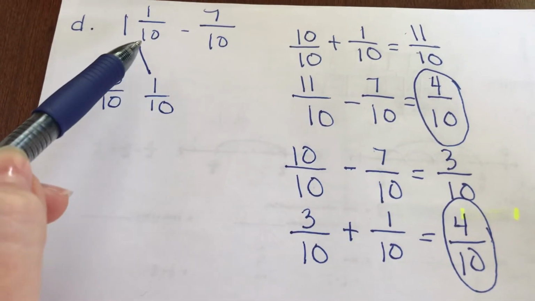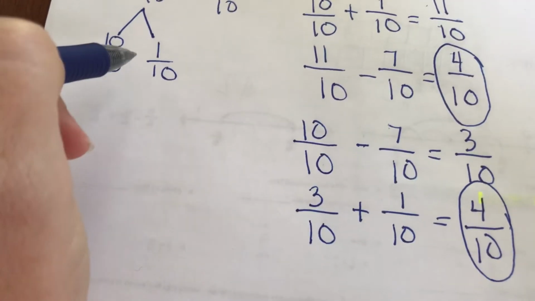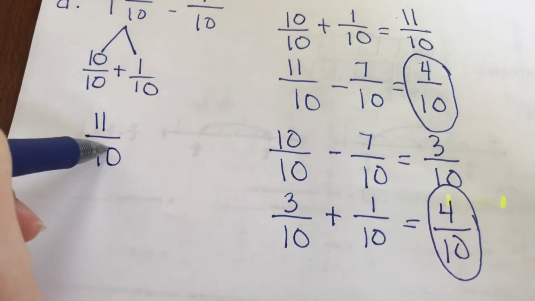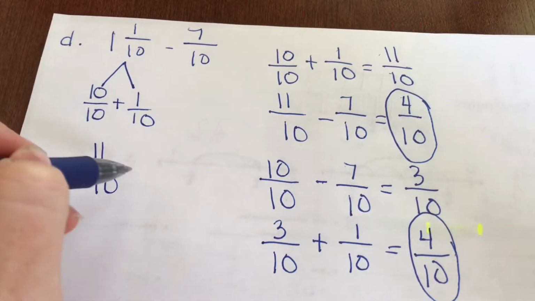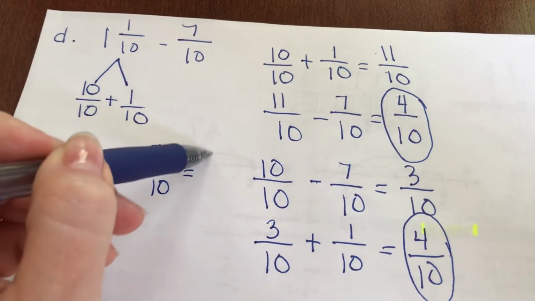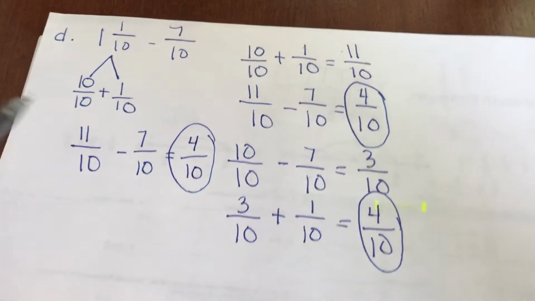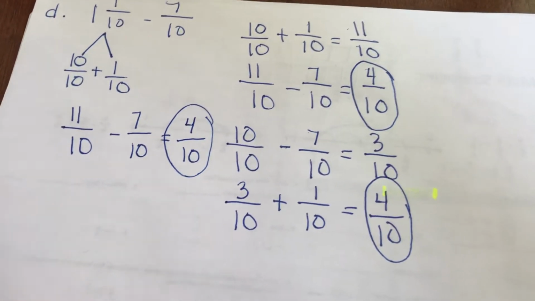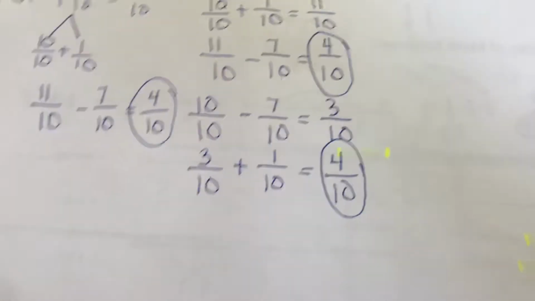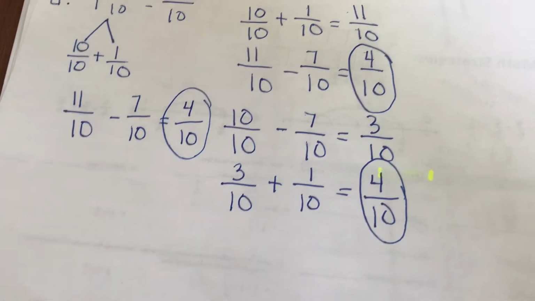So you would still start out with your number bond, right? 10 tenths and 1/10. And then you would add those together, which is going to give you 11 tenths. So that would be your improper fraction. And then you just finish the rest of the equation, right? So 11 minus 7 is 4, and it's 4 tenths. So any of these ways are fine. They're just encouraging you to do both of these to challenge yourself, but if this makes more sense for your brain, then that's what I would do. So that's your review from yesterday for number 3.